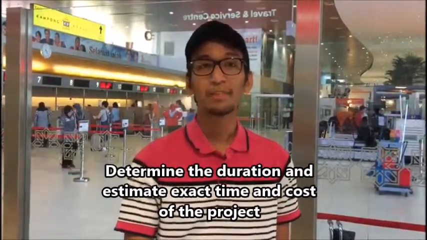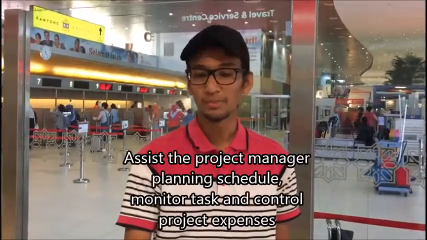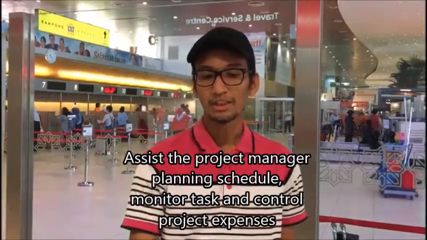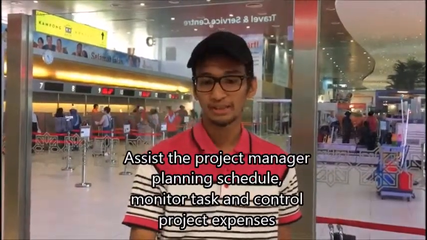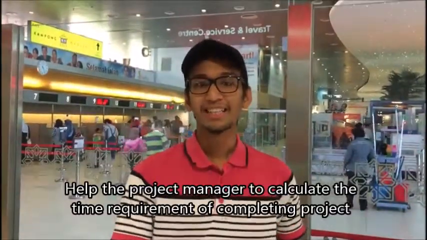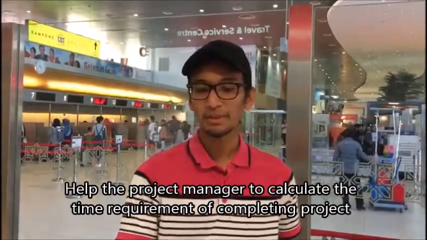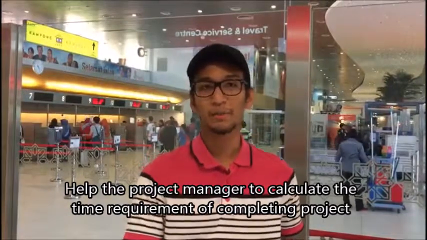It helps monitor human resource in terms of indirect and direct cost associated to the project. Second one is assist the project manager to planning schedule, monitor tasks and help control project expenses. And lastly is make it convenient of the project manager to calculate the time requirement to complete the task of the project.